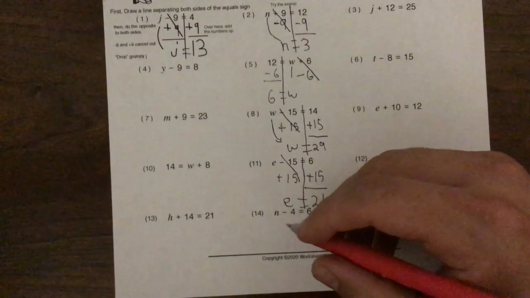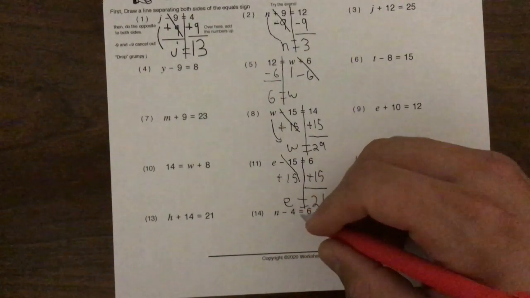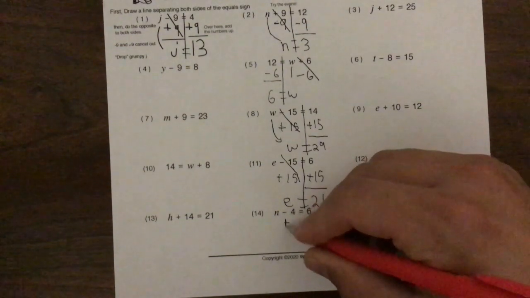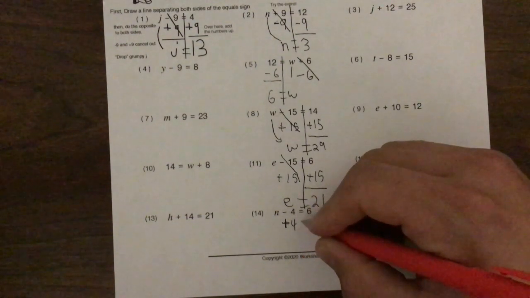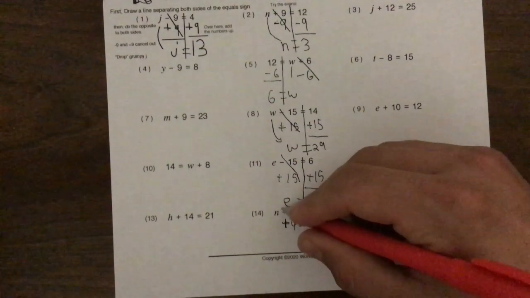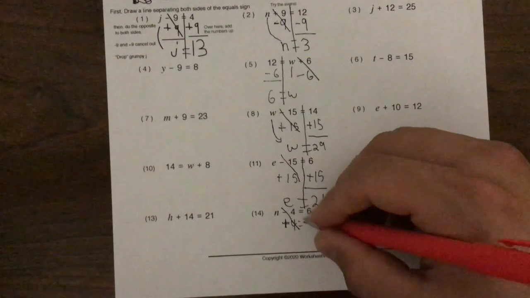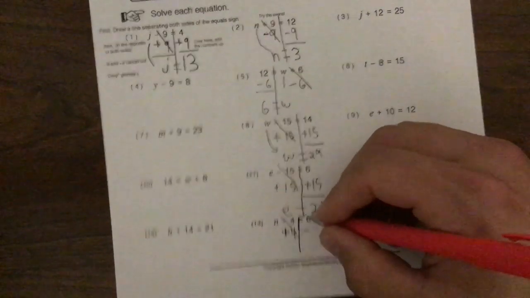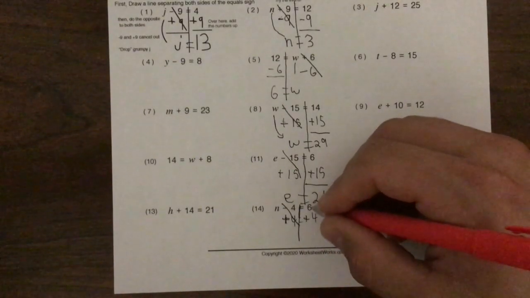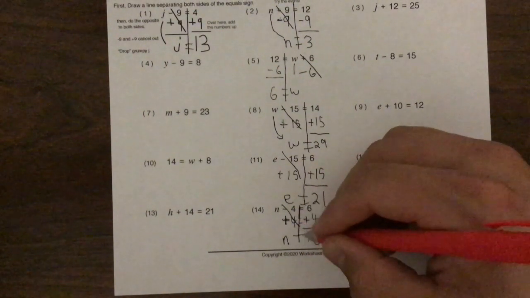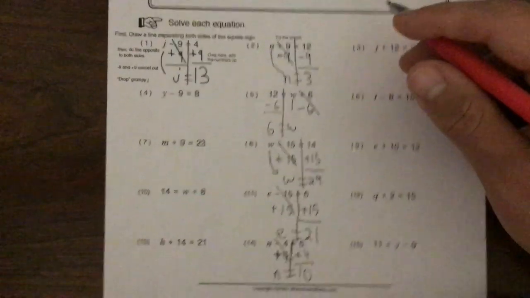All right. So, n minus 4 equals 6. We need to get rid of this minus 4, so we do the opposite, which is plus 4. We'll cancel that out. Over here, we have to do the same thing. Draw my line here. Plus 4. 6 plus 4 is 10. I drop my n down, so n equals 10. That is the answer for today.